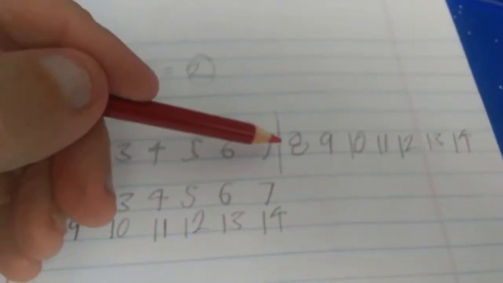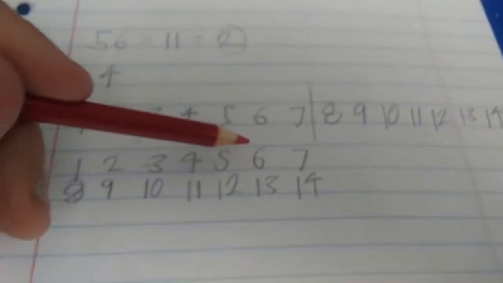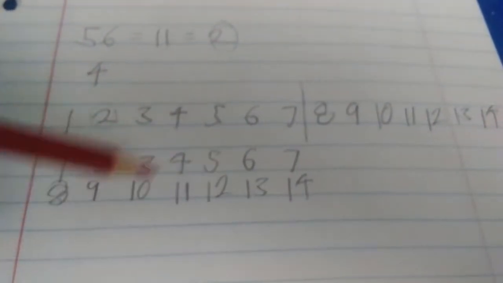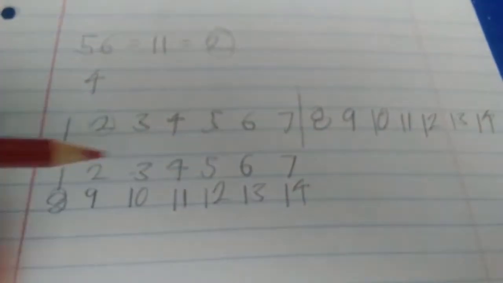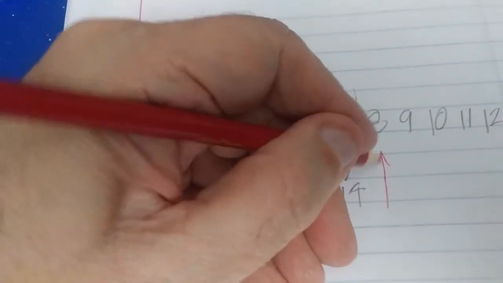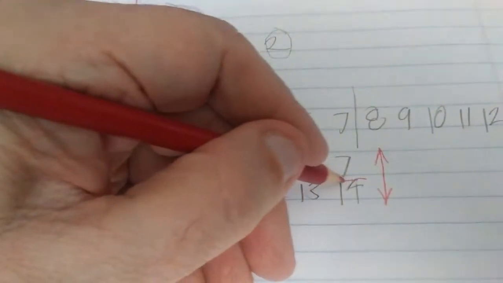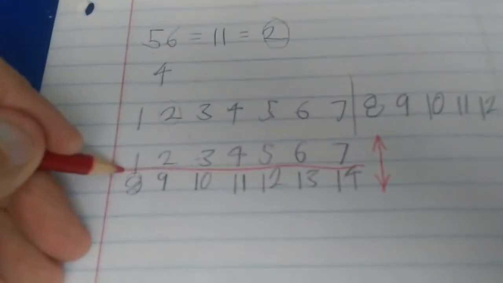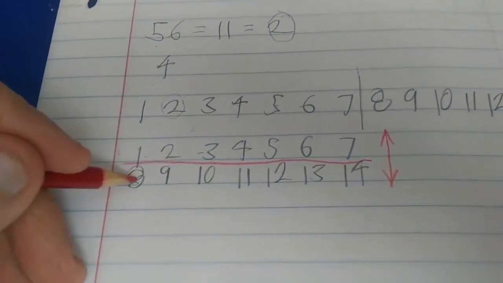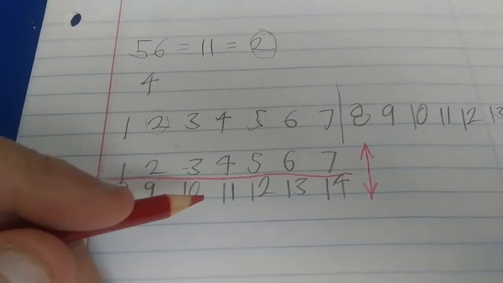So, by dividing 14 by 7, we get 2 rows, 1 through 7, 8 through 14. Now, this suggests a kind of duality. We have a higher and we have a lower. So the higher is the first row, the lower is the second row, in its numeric values.